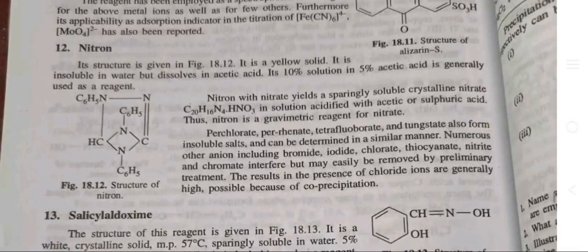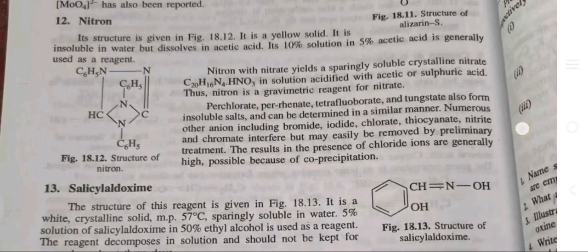12th is nitron. Its structure is given in the figure. It is a yellow solid. It is insoluble in water but dissolves in acetic acid. Its 10% solution in 5% acetic acid is generally used as a reagent. Nitron gives a sparingly soluble crystalline nitrate, C20H16N4.HNO3, in solution acidified with acetic or sulfuric acid. Thus, nitron is a gravimetric reagent for nitrate.